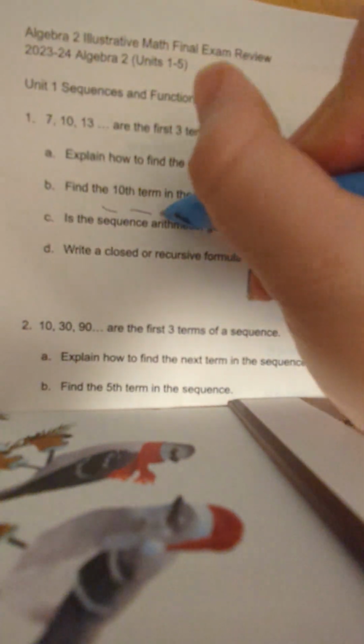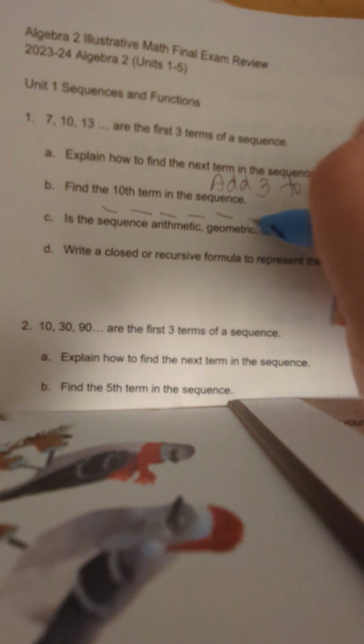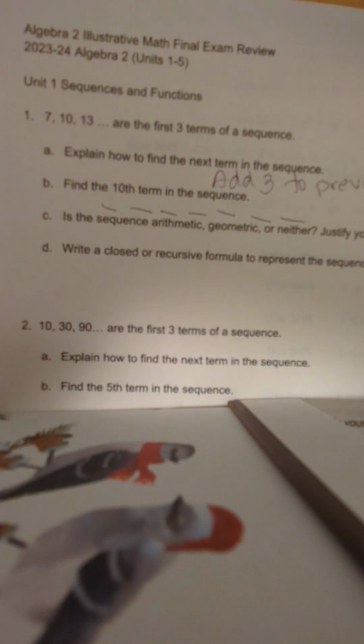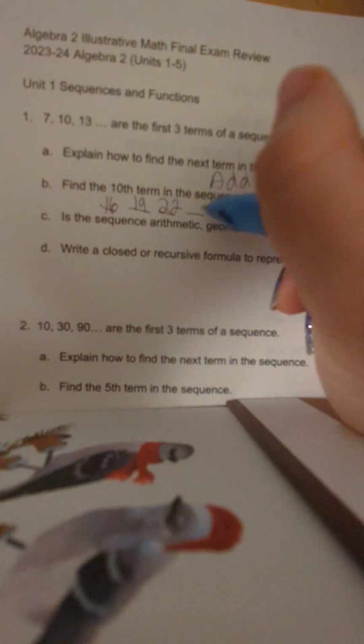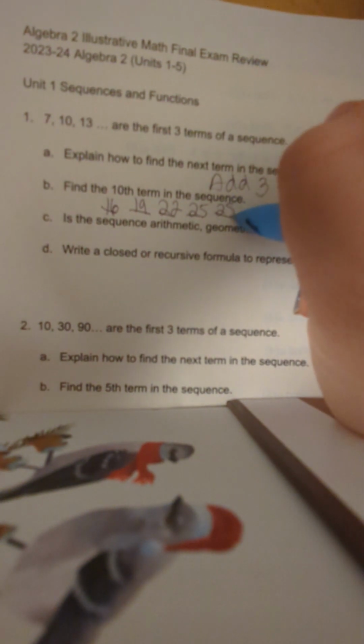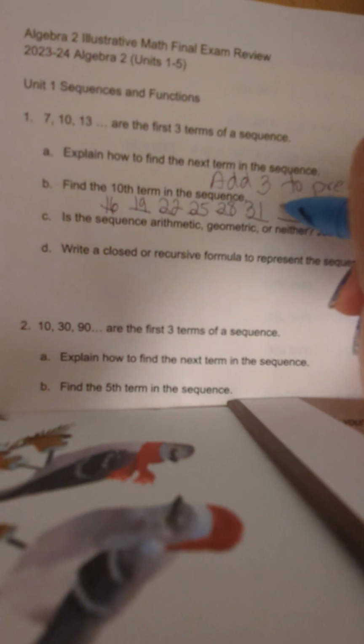And it says find the 10th term in the sequence. So I'll just have to keep listing. So I was on the 3rd term. So I'd have to go 4th, 5th, 6th, 7th, 8th, 9th, 10th. And I'm adding 3 each time. So add 3: 16, 19, 22, 25, 28, 31, 34. Looks like my 10th term.